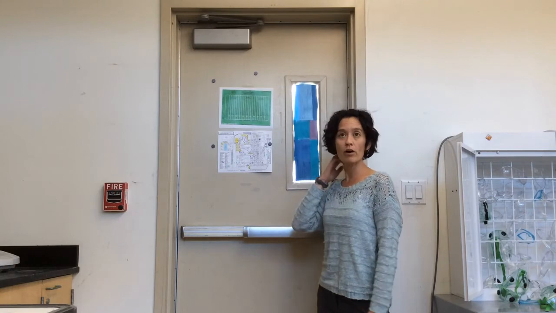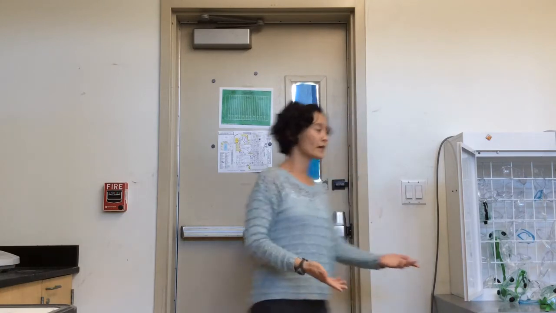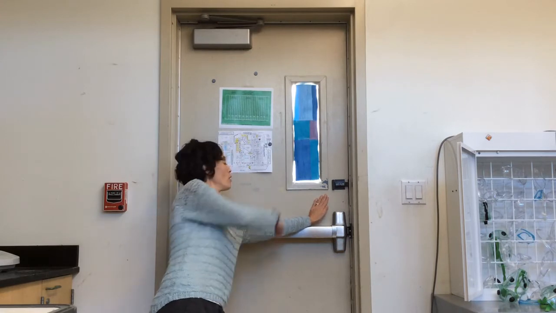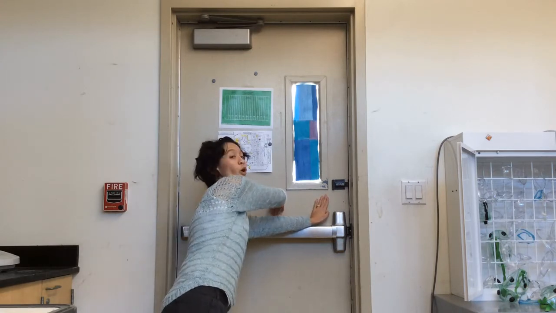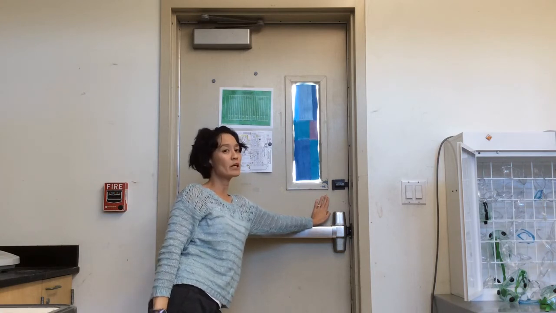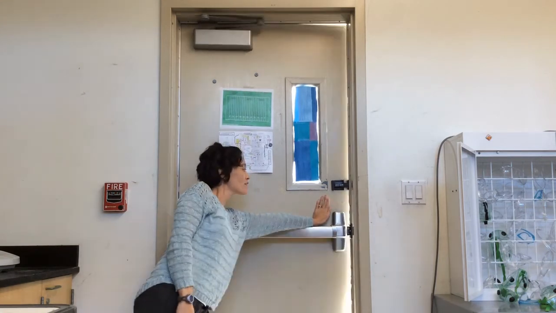Now, if we make our angle smaller, what would that look like? That would be like me pushing like this. So now my angle is acute. It's smaller than 90 degrees. That sine value is going to get me less than 1 value, and I'm not going to be as effective. I'm not going to have as big of a torque.